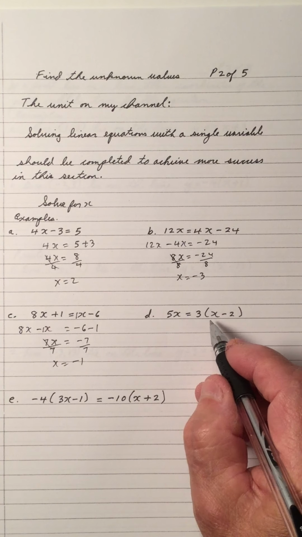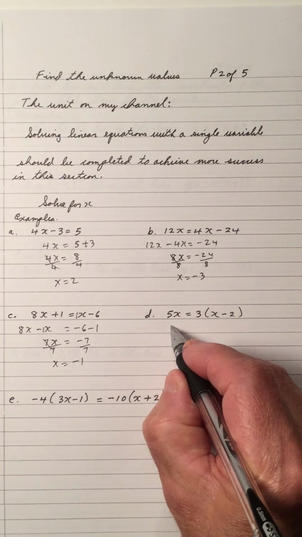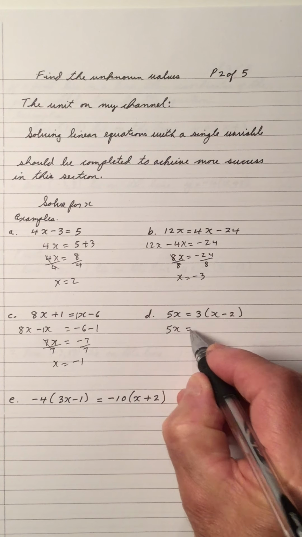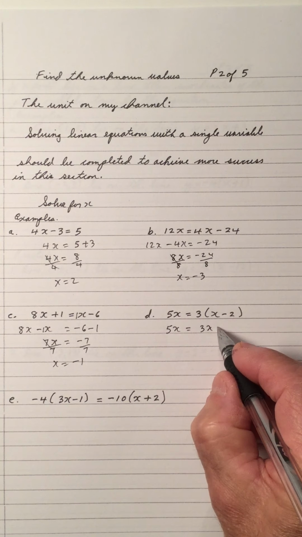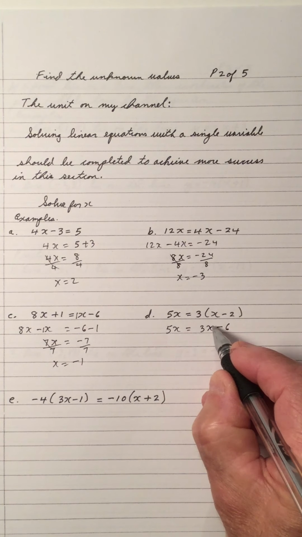And we should remove the brackets when we're solving equations. So let's remove the brackets by distributive property. 3 is multiplied by x to give you 3x. 3 is multiplied by negative 2 to give you negative 6.